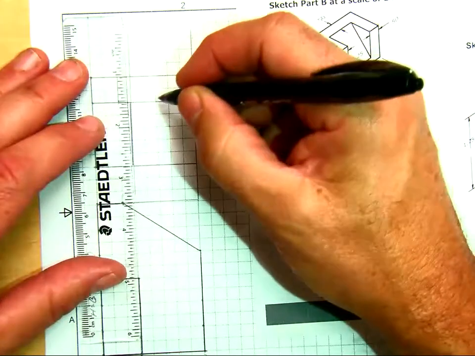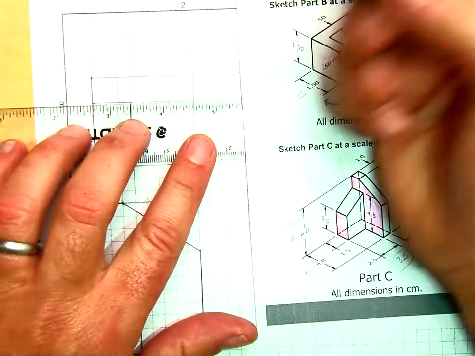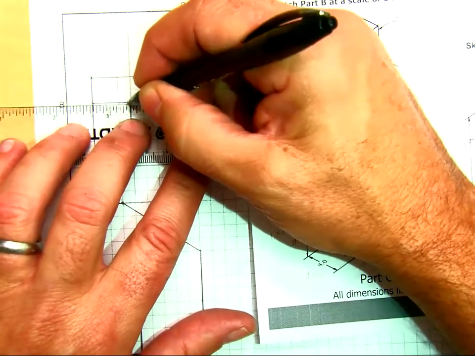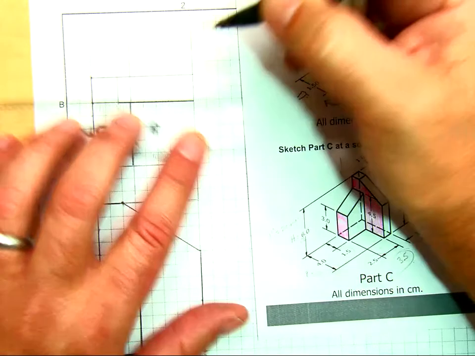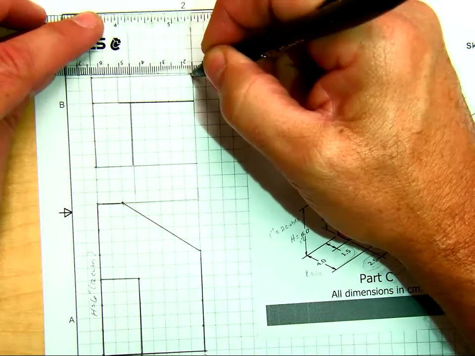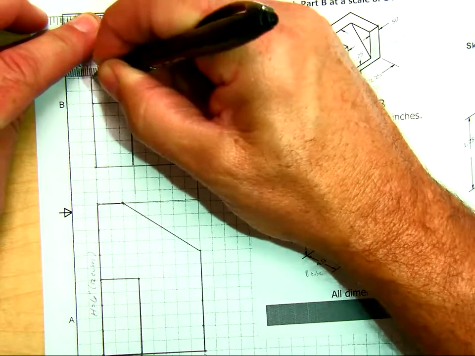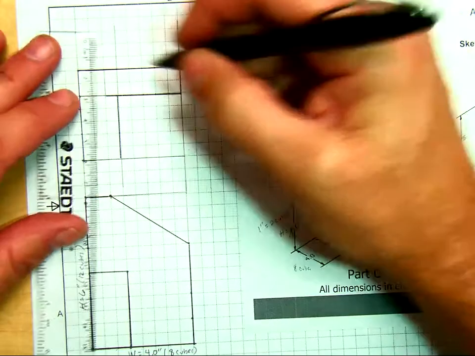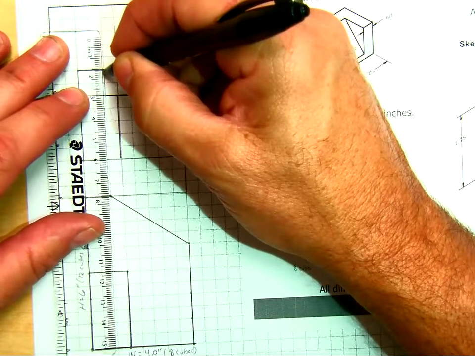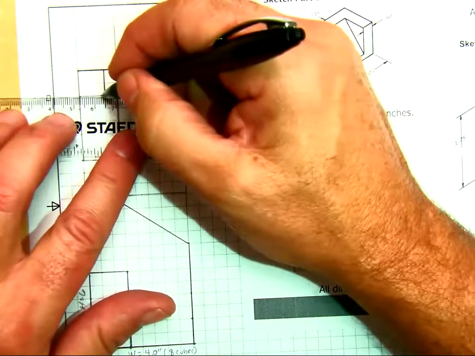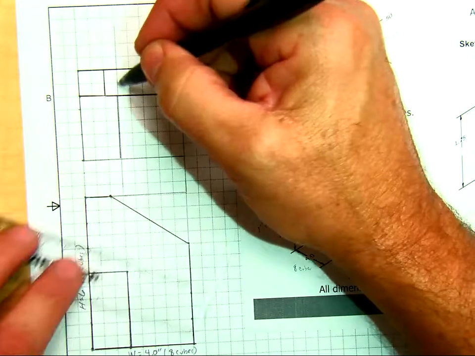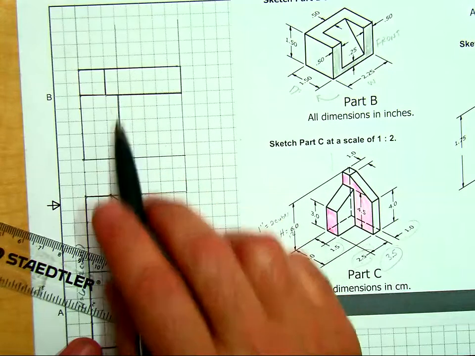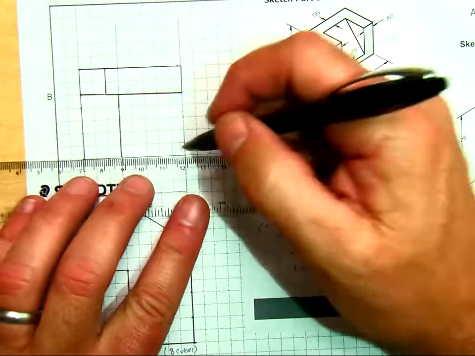And now I have this piece right here, this piece right there, this piece right here, this little square up here on top. This line is just a construction line to help me when we drew this down here. Let me go ahead and put in.